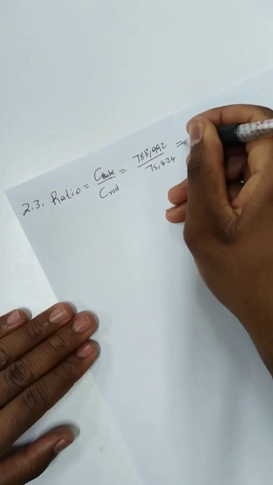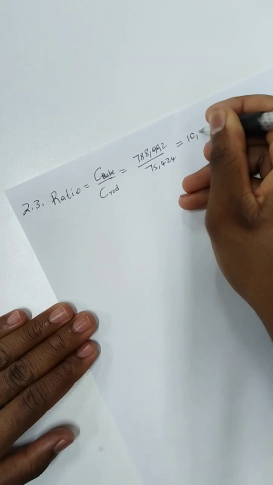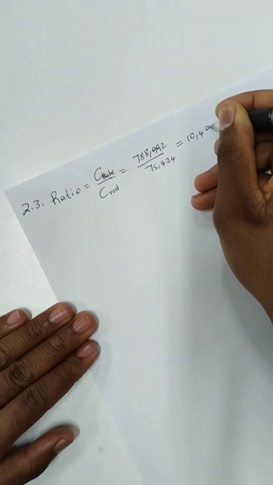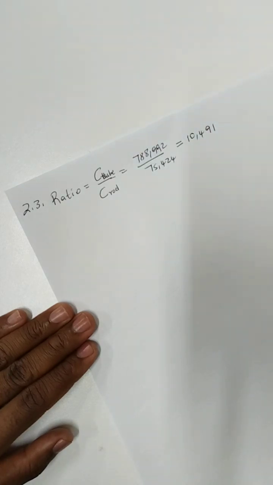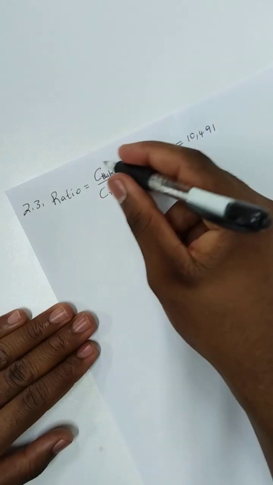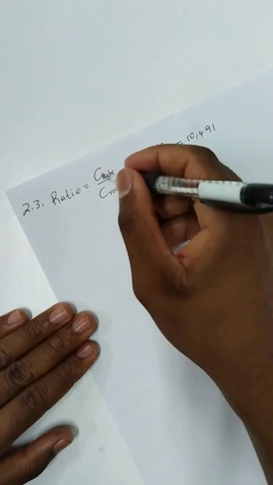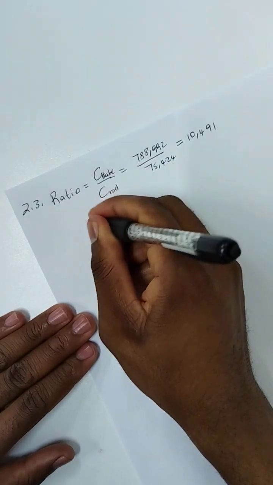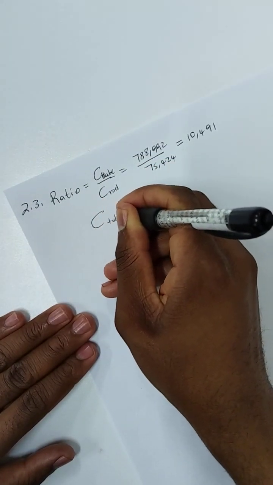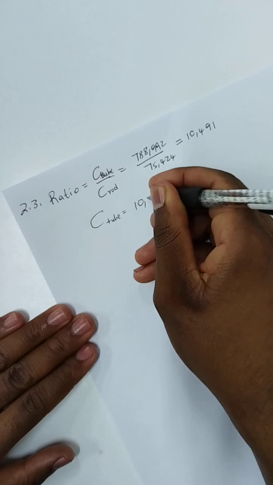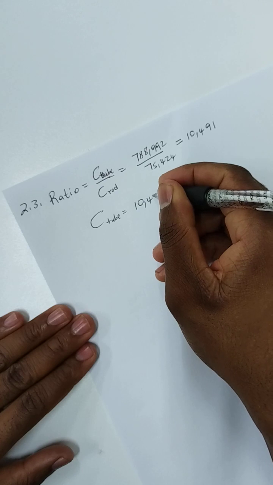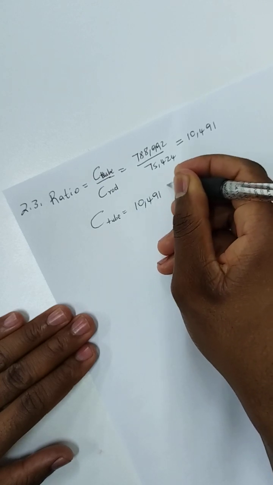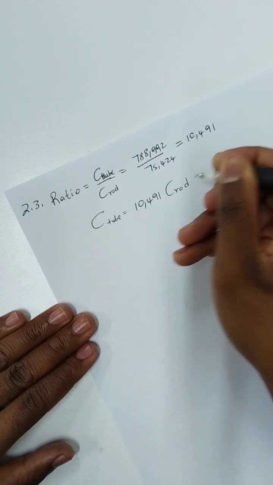Hopefully you'll get 10.491. So that is the ratio of these two stiffnesses. But to make sense of it, from this equals to this, you can make this the subject of the formula. Then we can say the stiffness of the tube equals 10.491 times the stiffness of the rod.